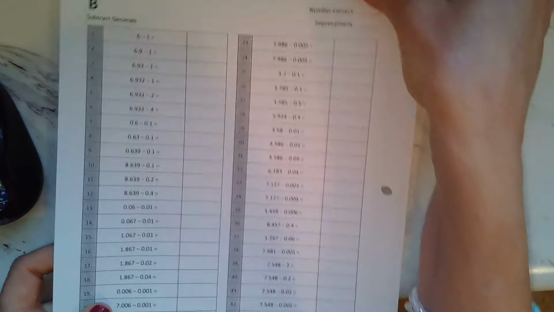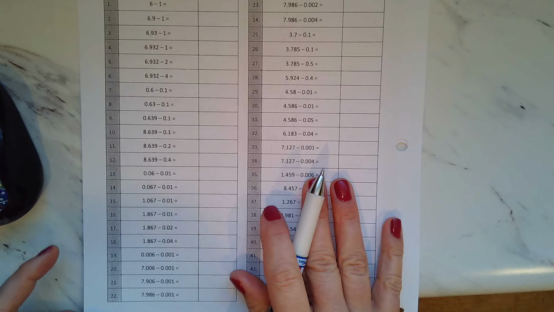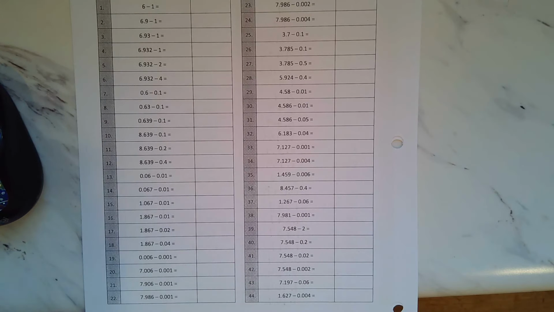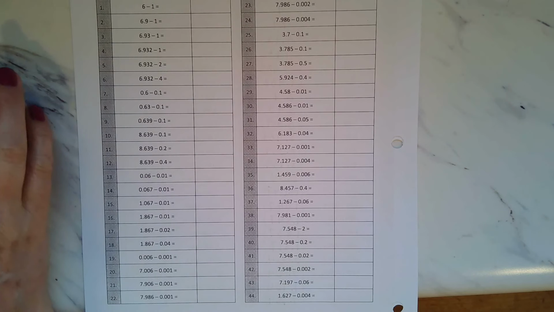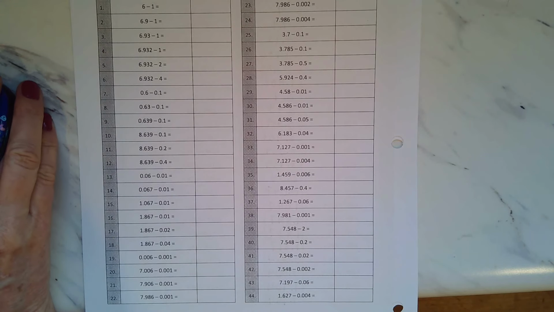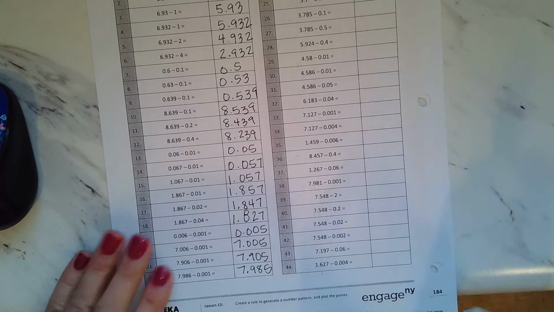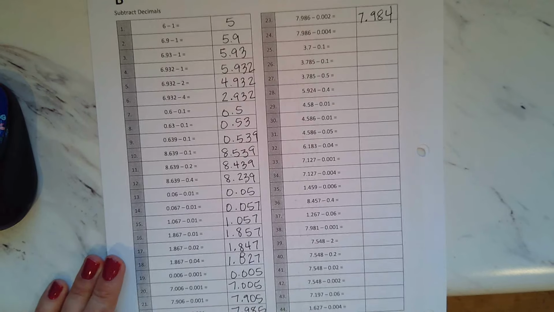All right, part B of our sprint. We are subtracting decimals again. I wonder if you could get one more than before. So you're setting your timer, right? All right, are you ready? Ready, go. All right, let's check your work. I got one more than I did before.